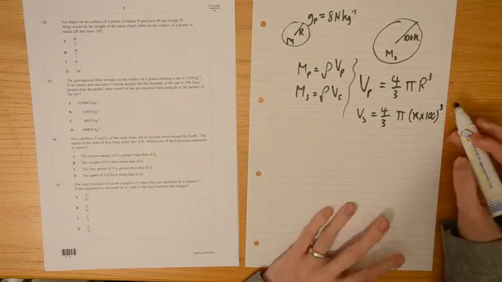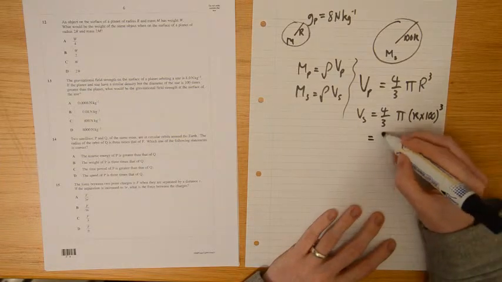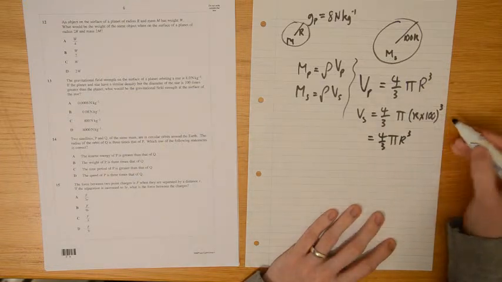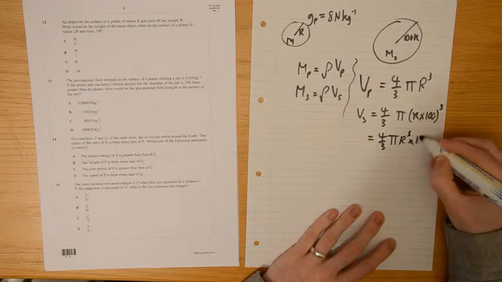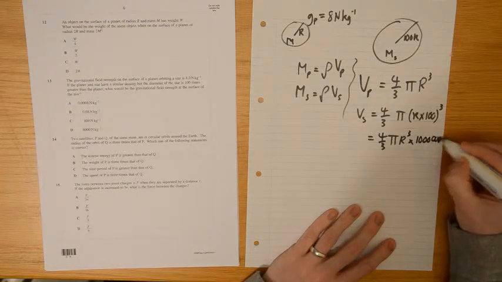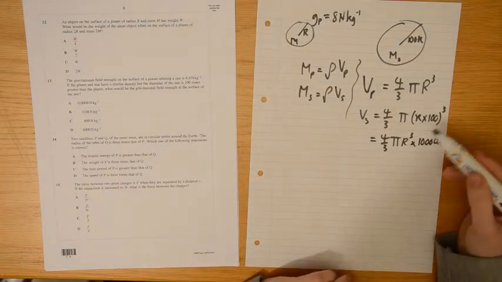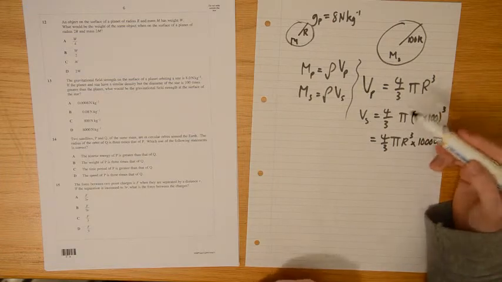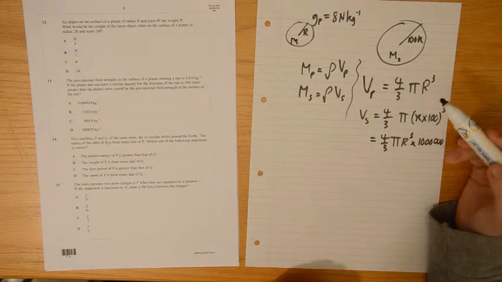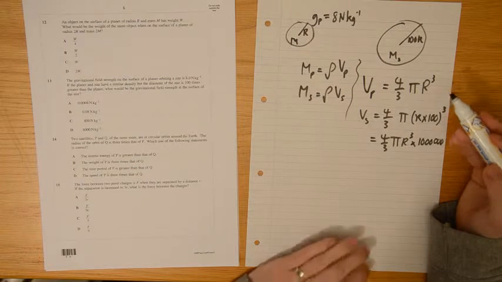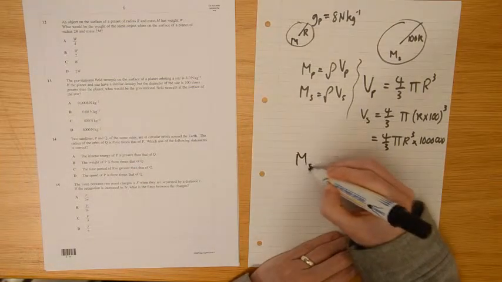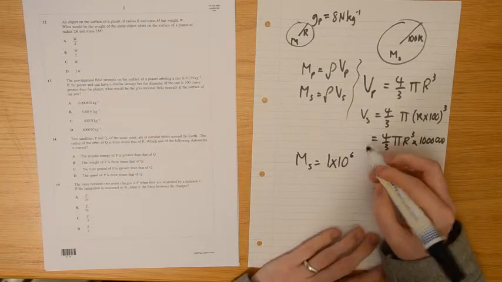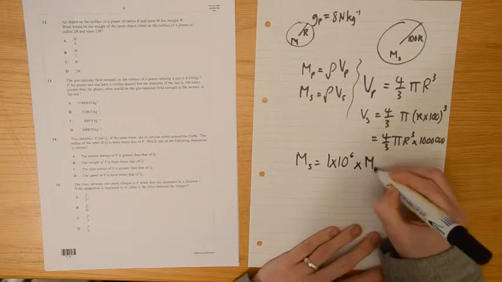So this would be 4/3 pi r cubed times 100 times 100 times 100, which is of course a million. So the volume of the star is a million times the volume of the planet. So we know that the mass of the star must be a million times the mass of the planet. We can write this as the mass of the star equals 1 times 10 to the 6, short way of writing a million, times the mass of the planet.